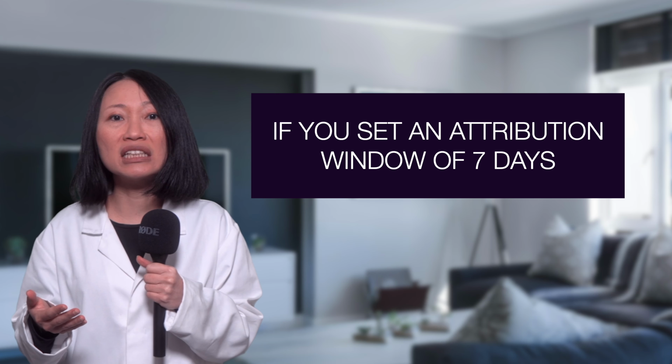If it's shorter, like 7 days, only purchases within 7 days of the click will be credited to your Google Ads. So if someone bought from your store 8 days after clicking on your Google Ads, you will not realize that that click actually came from your Google Ads. And in that case, because you didn't know that customer actually originated from a Google Ads click, you might miss out on this opportunity to find similar customers like that in the future.